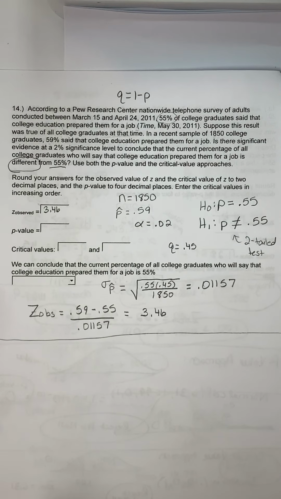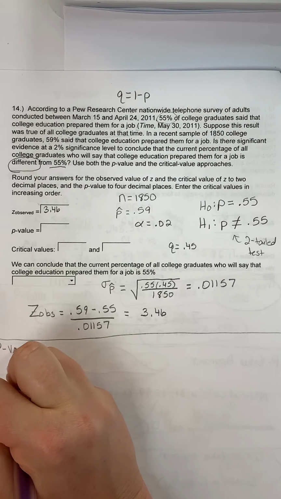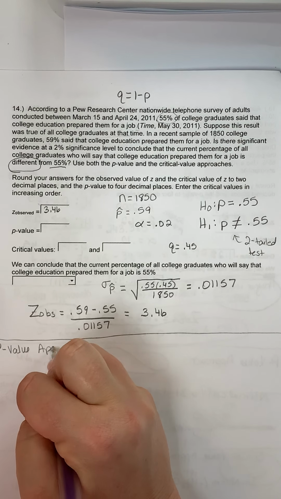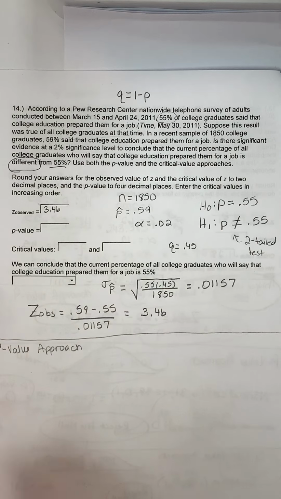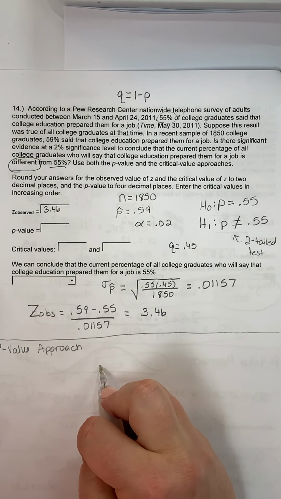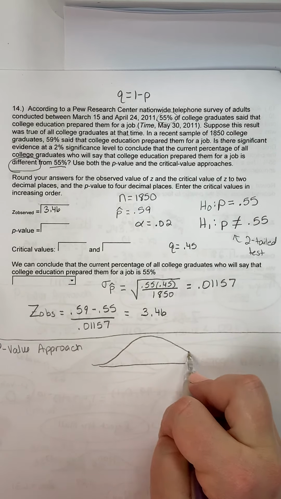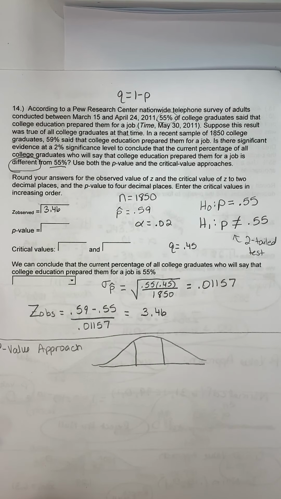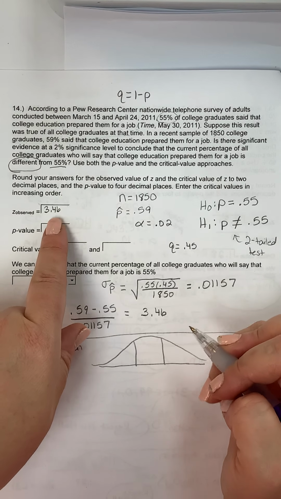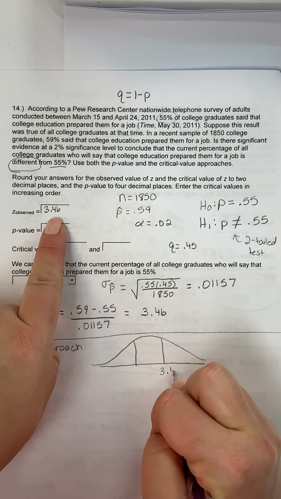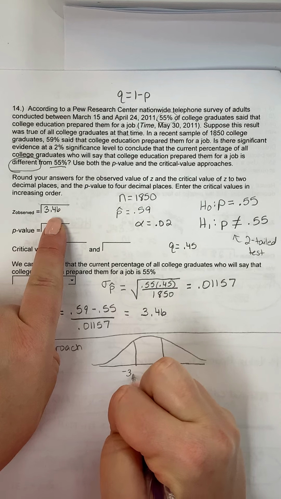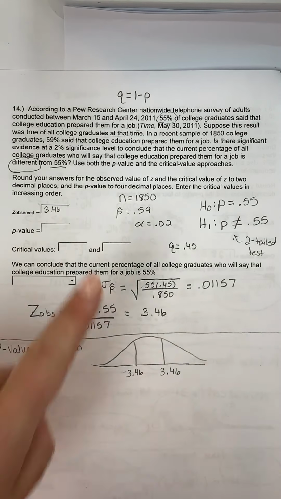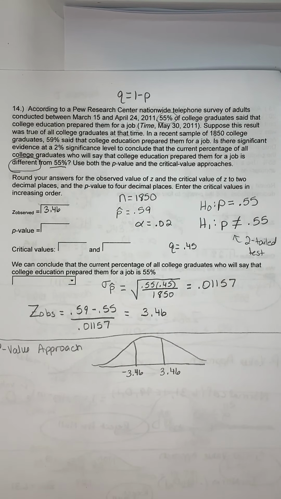There we go. Okay, let's do a p-value approach first. All right, so remember, we're going to be using normal CDF. We're going to need a lower bound and we're going to need an upper bound. Okay, if it helps you to draw it, you can. Just remember, this is different than critical value. We no longer have regions. You have to be very, very careful here. So this Z observed becomes these little boundaries. Okay, there we go, a positive one and a negative one.